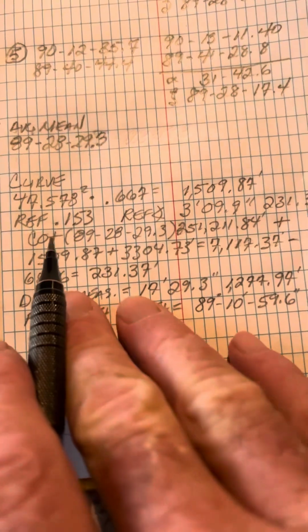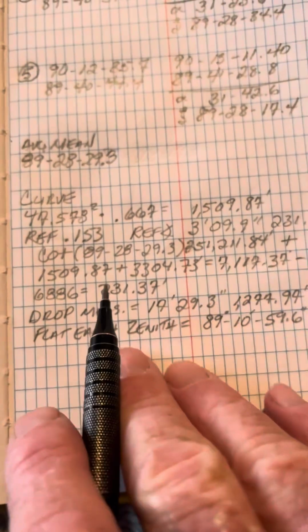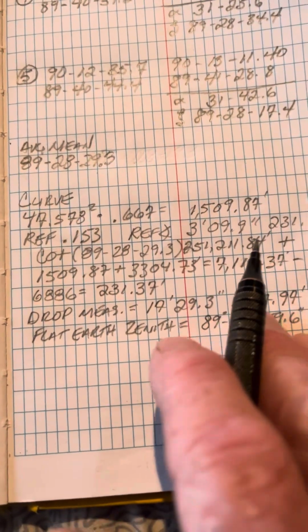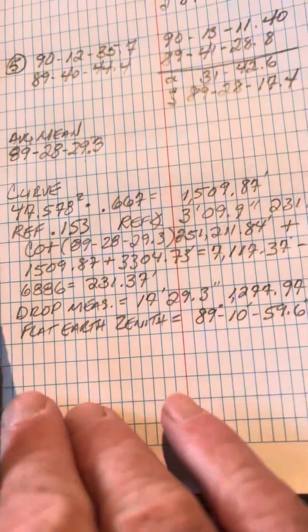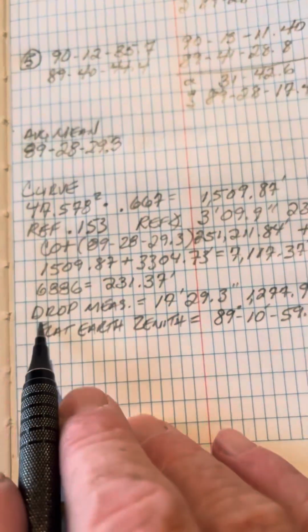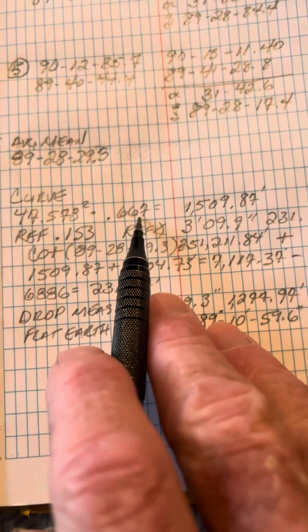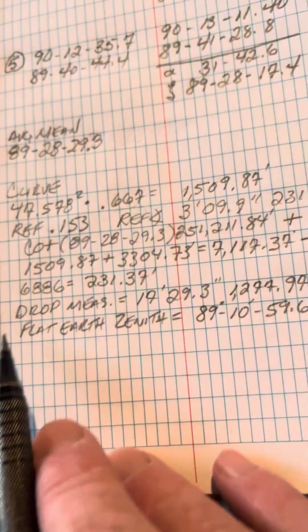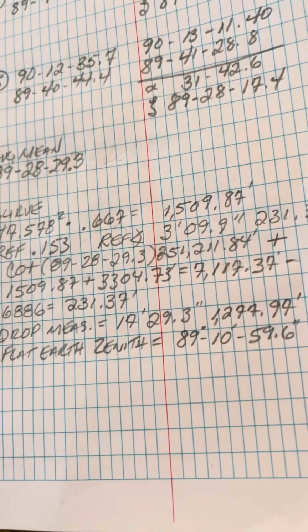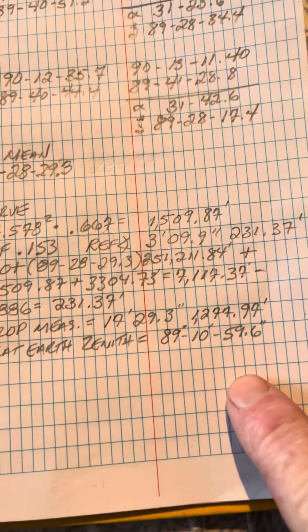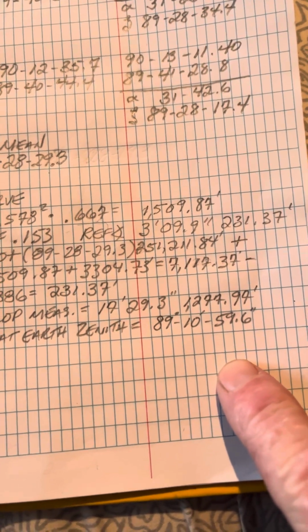So what I did is I calculated what the curve was, or how much drop would be expected just geometrically from the tangent plane. So I took the distance in miles, I squared it and multiplied it by 8 inches. This is just 8 inches in decimal feet. That is 1,509.87. That's just geometric, no refraction.